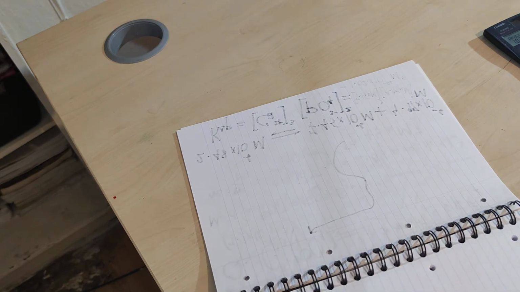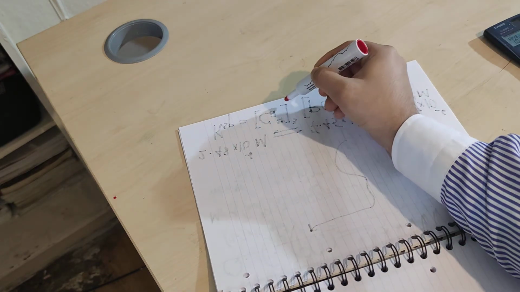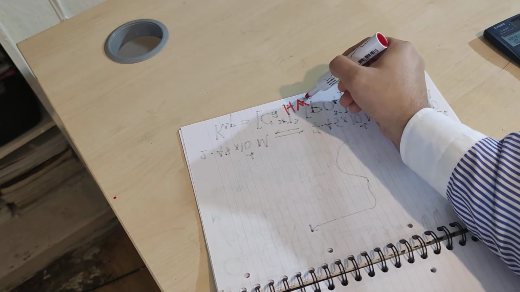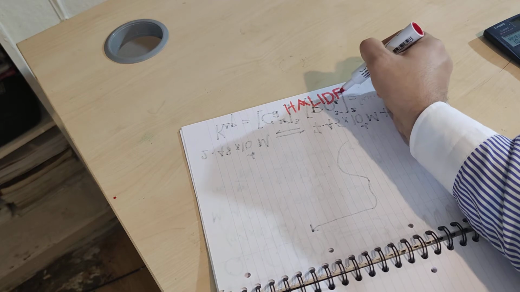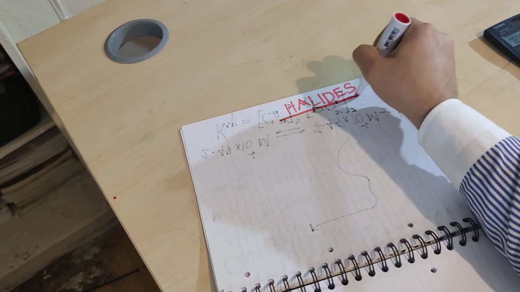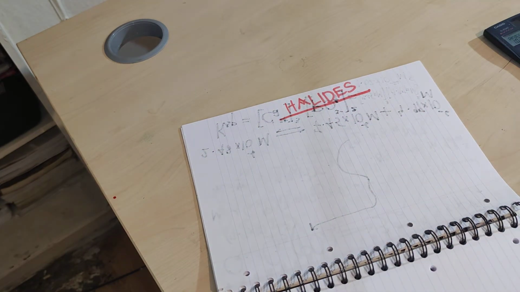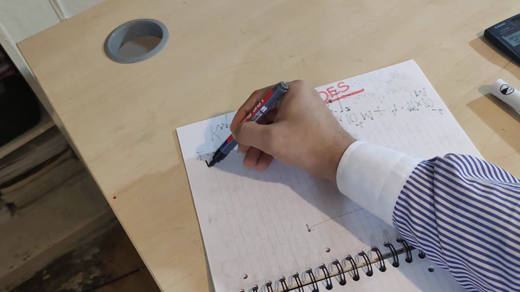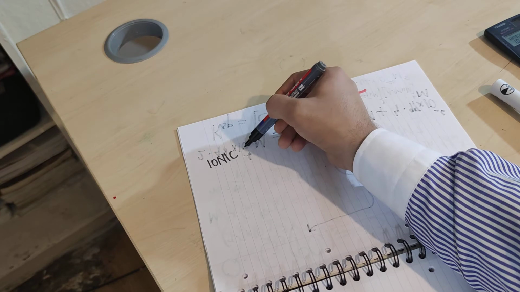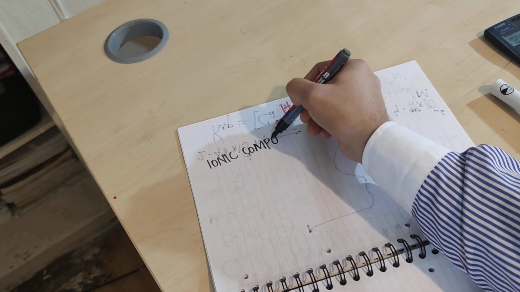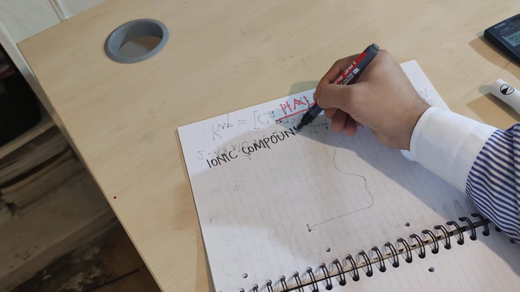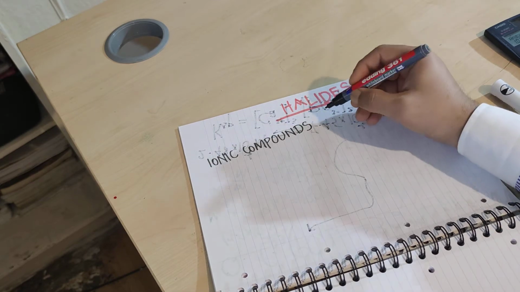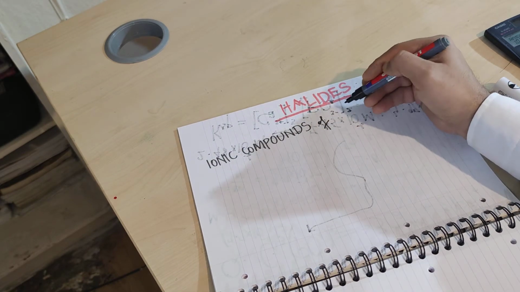Now halides, I'm going to shine a bit of light on halides. What are halides? I spoke of it yesterday. Halides, my goodness, it's running out. Bear with me, please. Halides are ionic compounds of group 7.